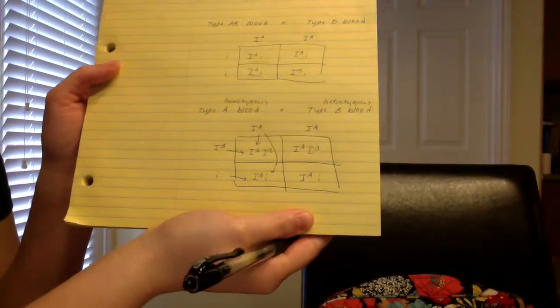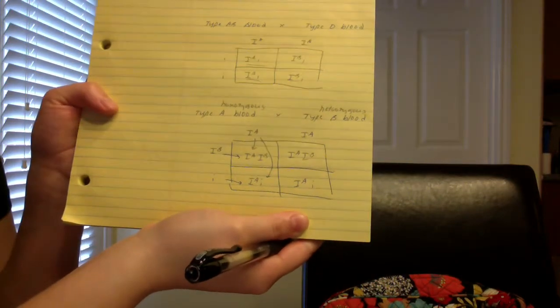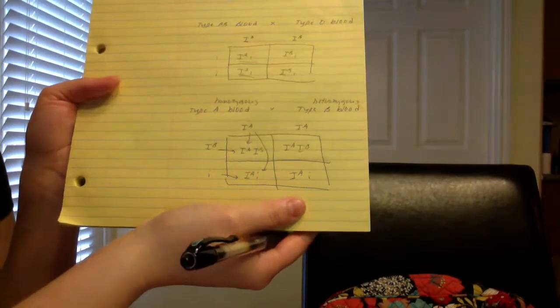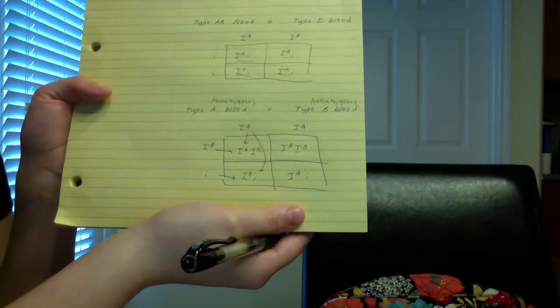So just because you have a different blood type from your parents does not mean that you're not related to them. It's very easy with this multiple allelic trait to have very different phenotypes in your offspring as compared to the genotypes and the phenotypes of the parents.